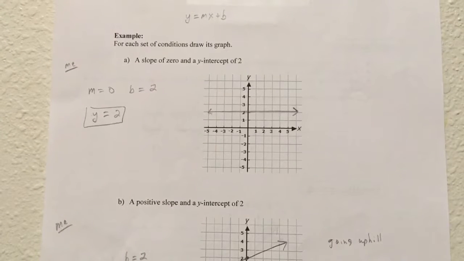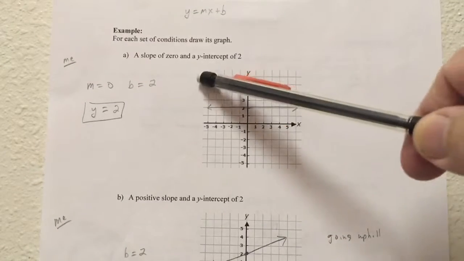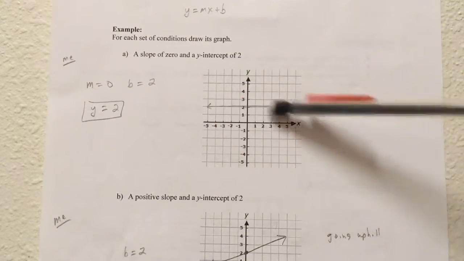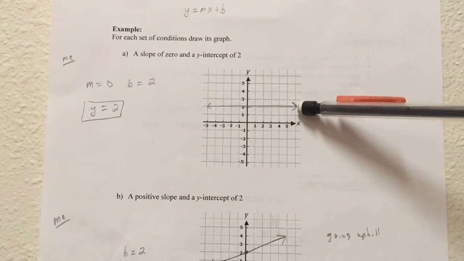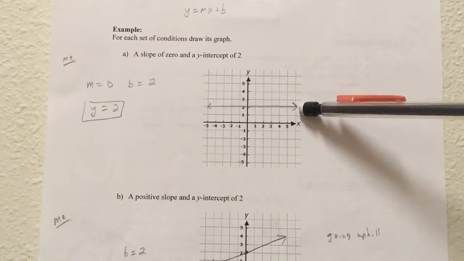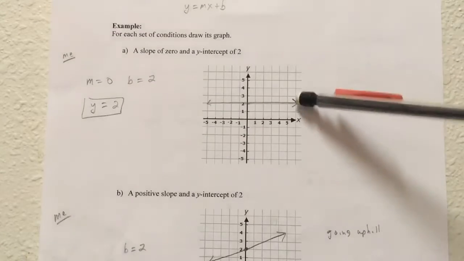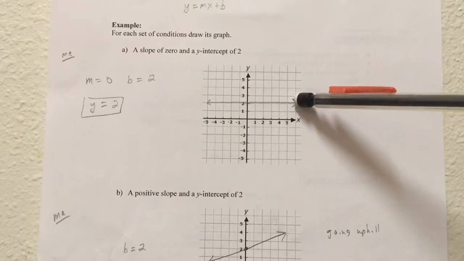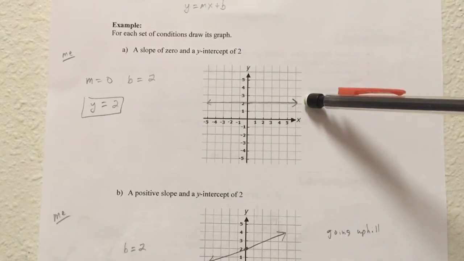It's not rising going from left to right, and it's not falling going from left to right. So here we have the graph of a straight line that's perfectly flat and crosses the y-axis at y equals 2. A straight line with a slope of 0, by the way, is called a horizontal line.